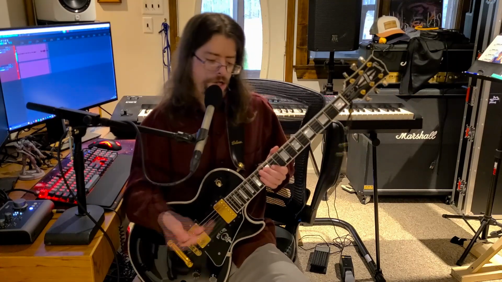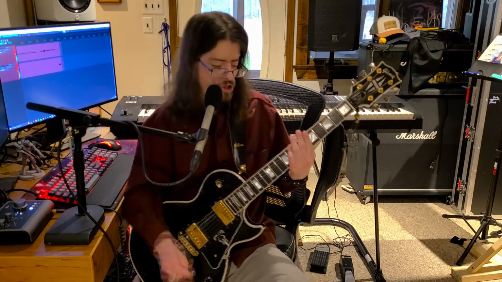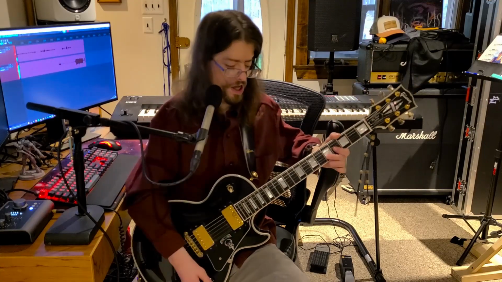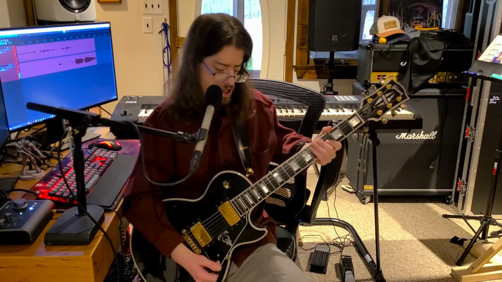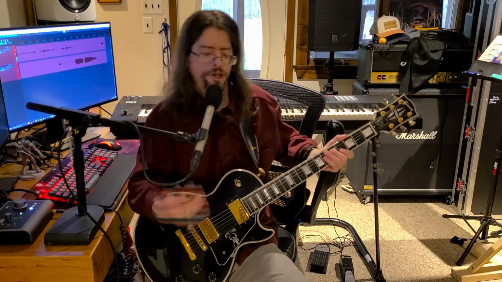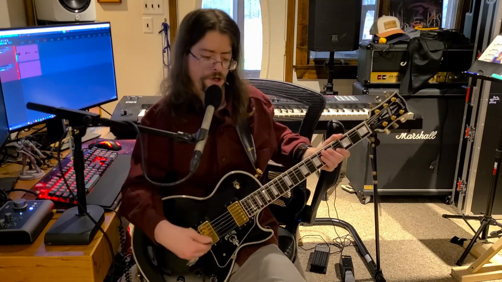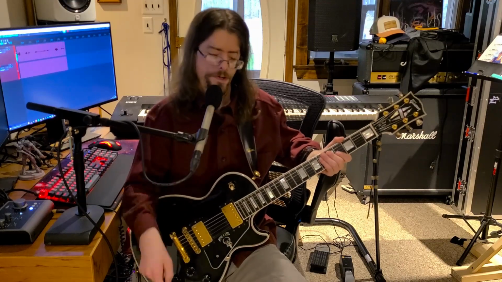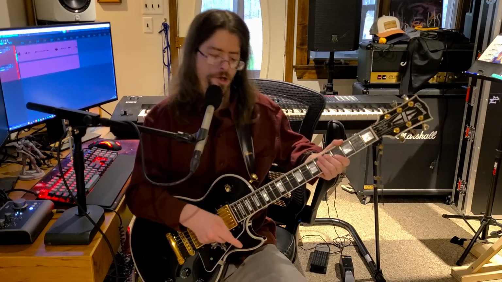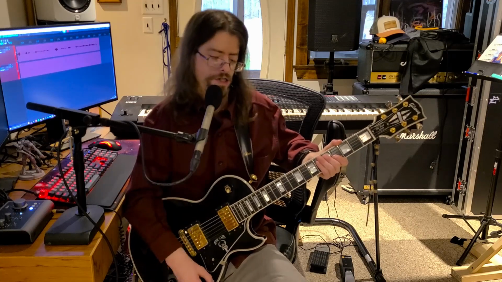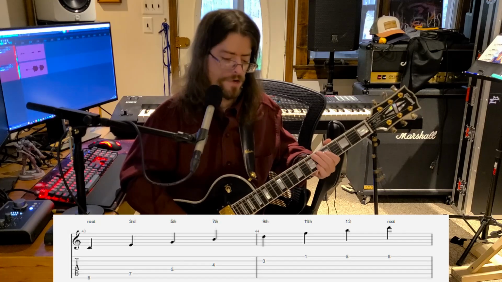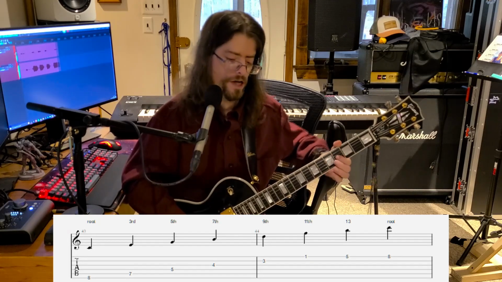Let's go back to regular C major. So you stack your thirds. And that's your major chord, your C major 7. However, if you keep going, it'll also show you all the available tensions. For example, root, third, 5th, major 7.